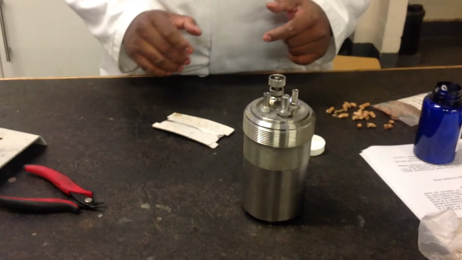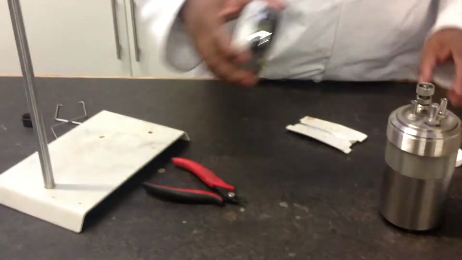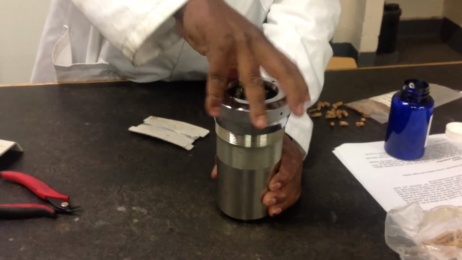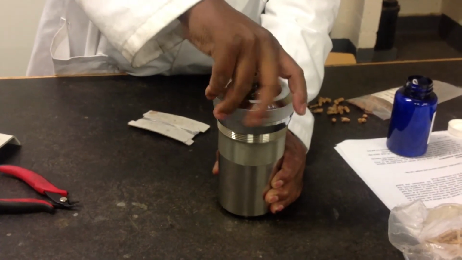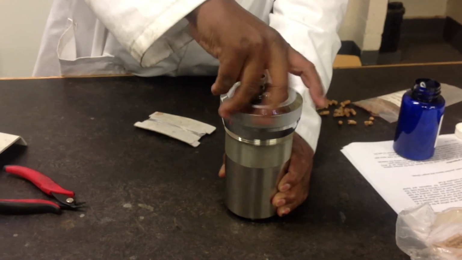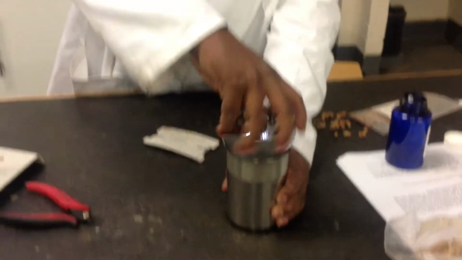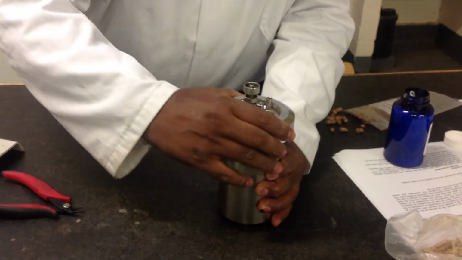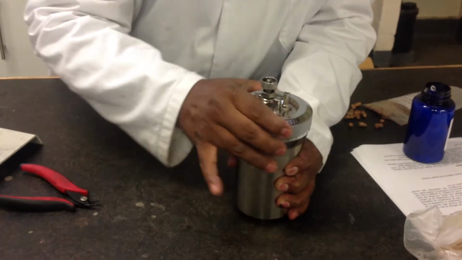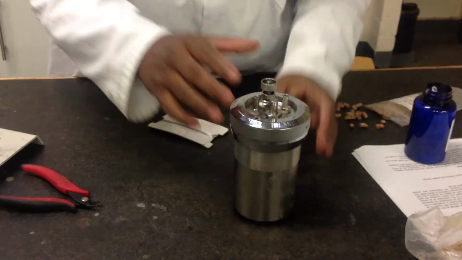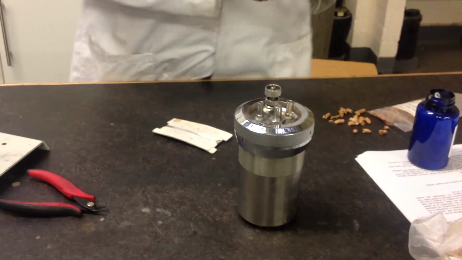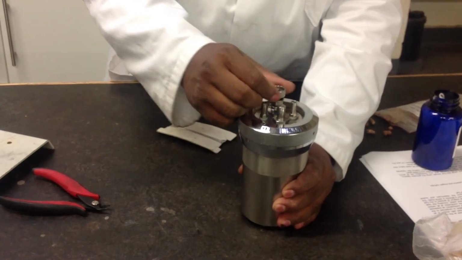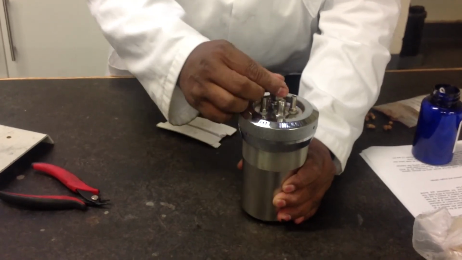Okay, and then close this vessel using the big screw. Don't use any spanner, just hand tight, but make sure it's properly tight. And then after that close this gas release valve. So first the big screw and then the small one.